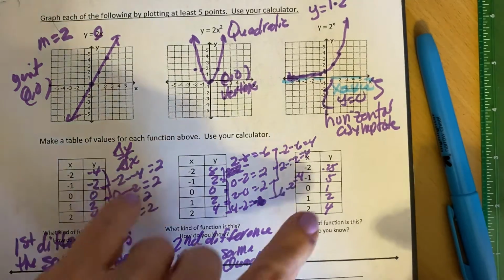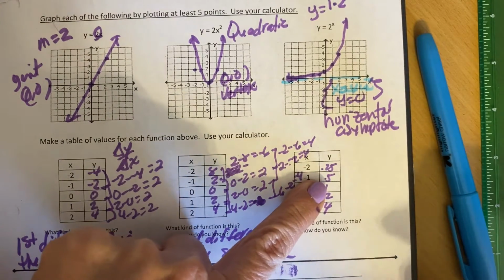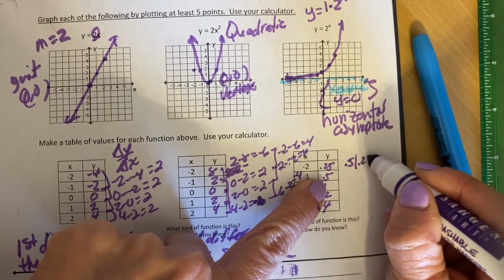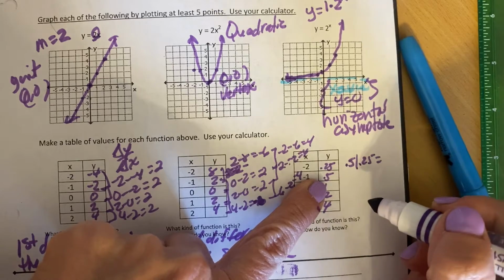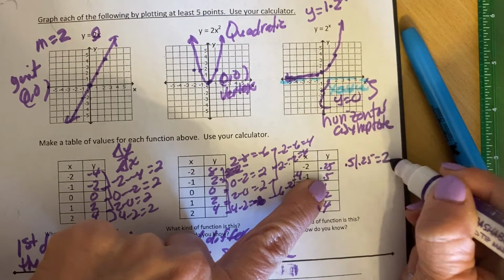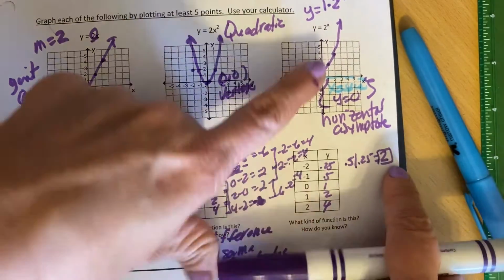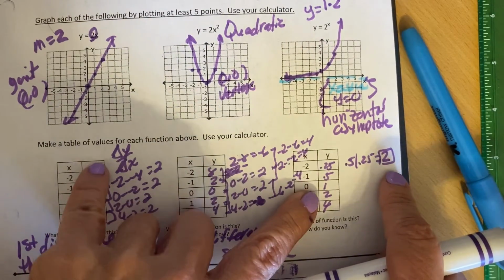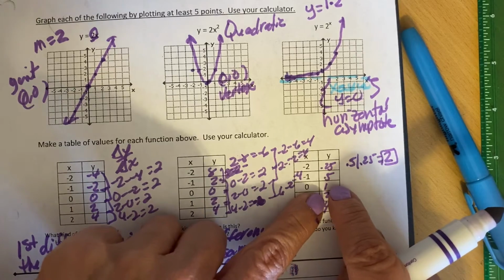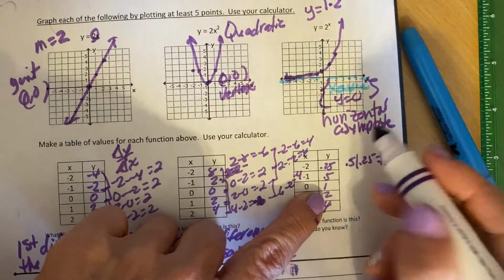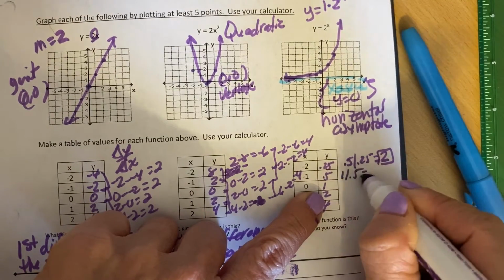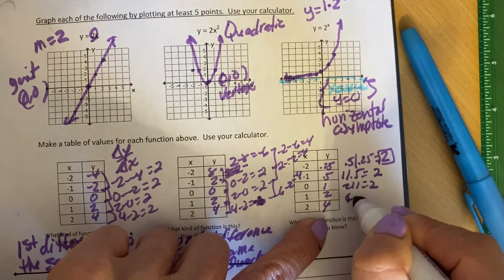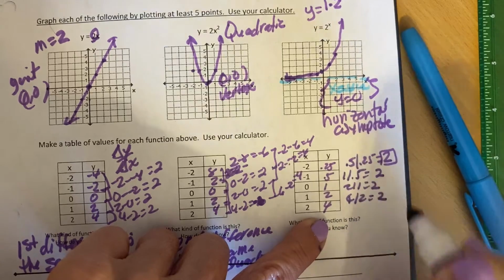We're going to take our second, which is 0.5, and divide that by 0.25. 0.5 divided by 0.25 gives me 2, and that is where our growth factor comes in. So we take the second divided by the first. You can do that all the way around. 1 divided by 0.5 is equal to 2, 2 divided by 1 is 2, and 4 divided by 2 is 2.